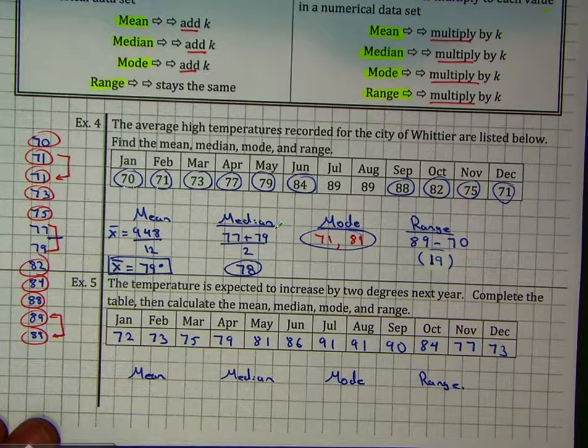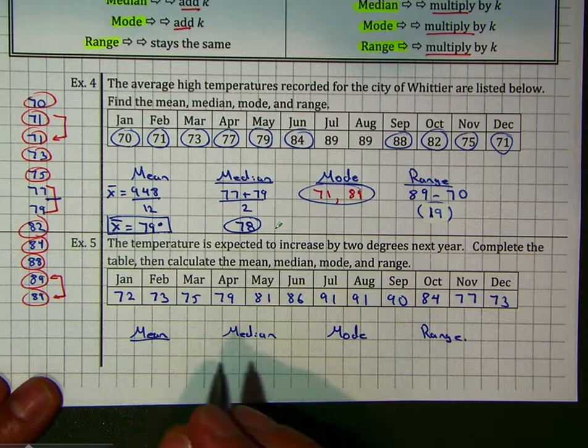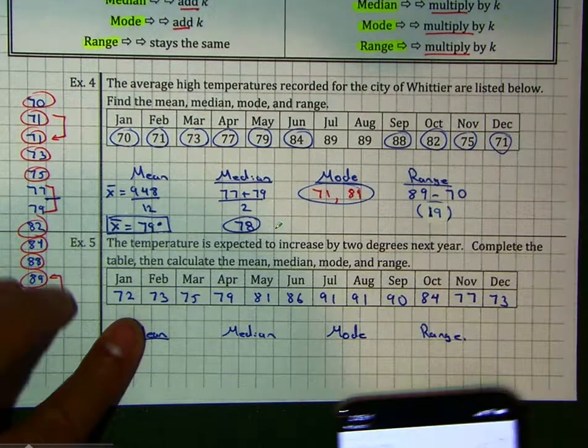Go and pause it. For the mean, you're going to add up all the numbers together. And what did you guys end up with?